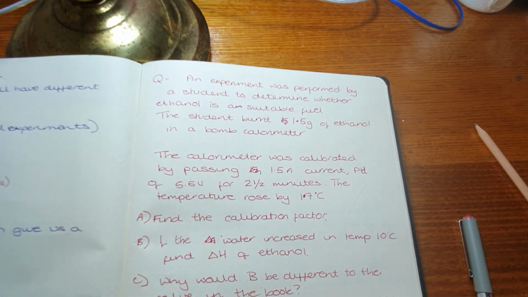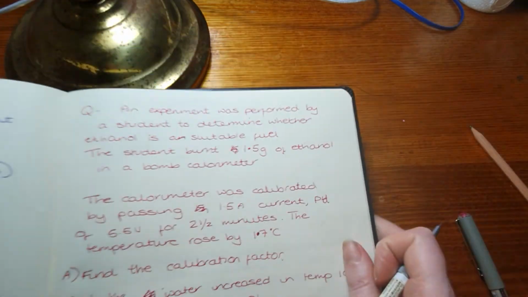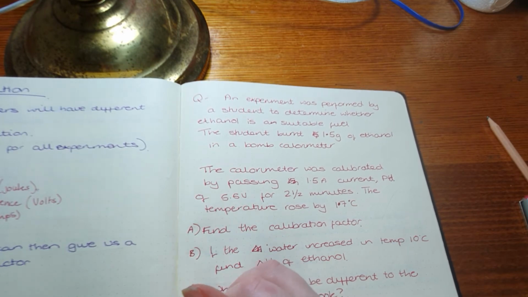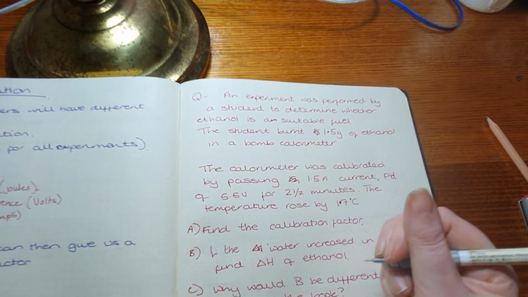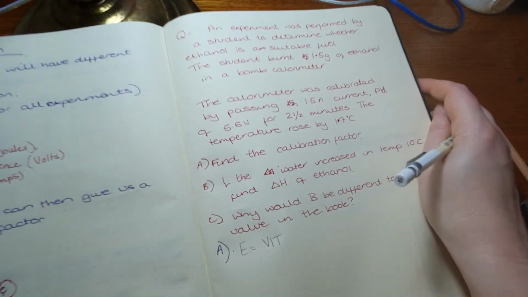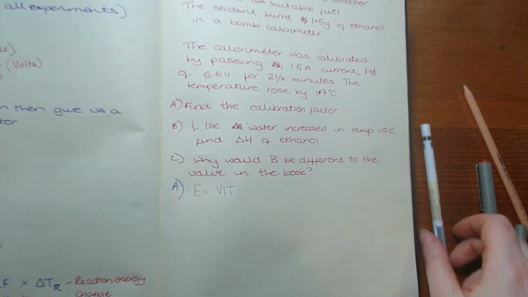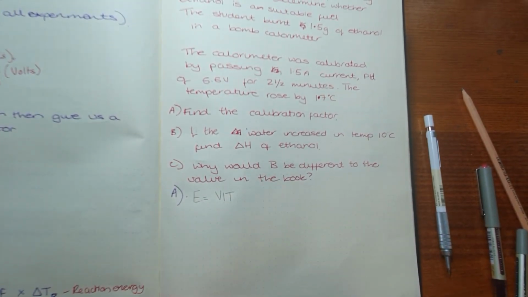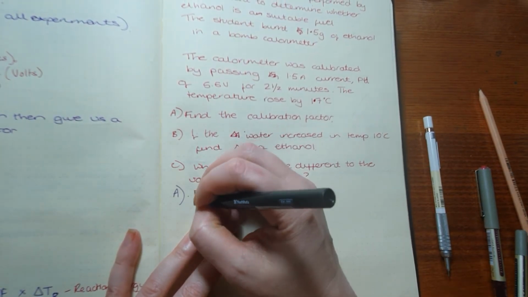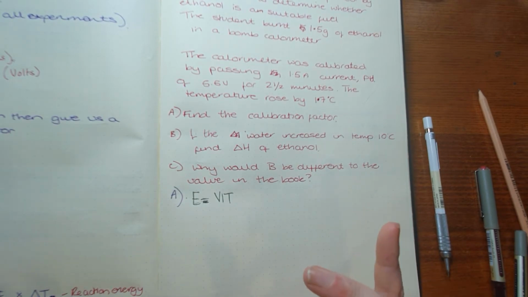So, first I need to work out my E. What I have is I use V, I, and T. Right, E equals VIT. I'm going to break it into those two steps for you.